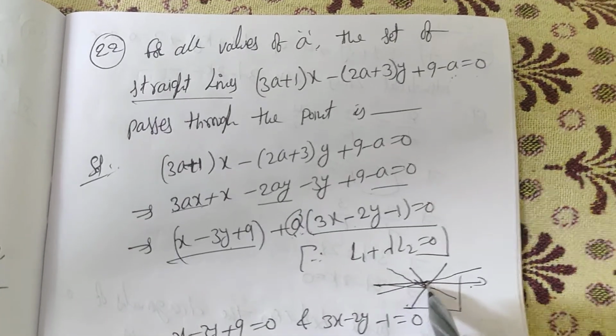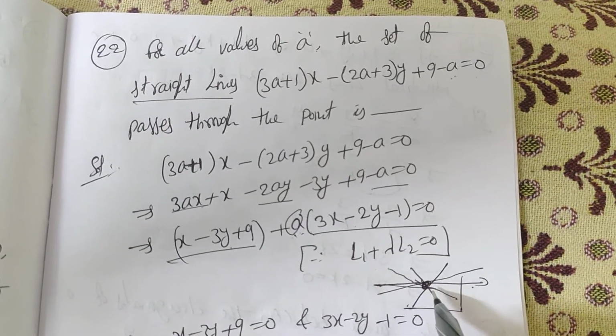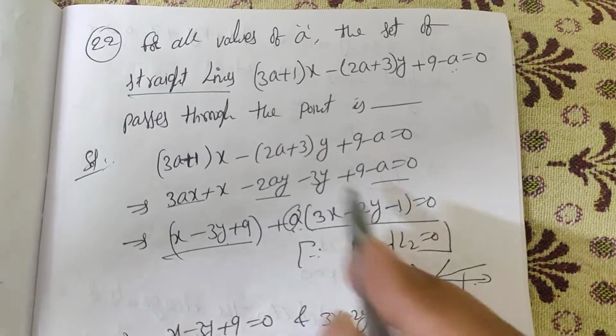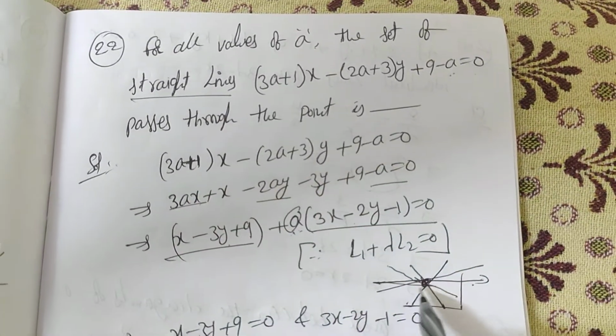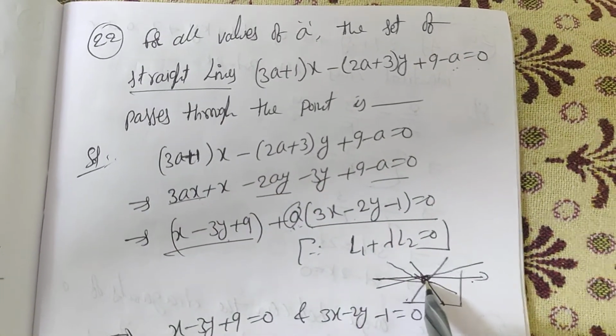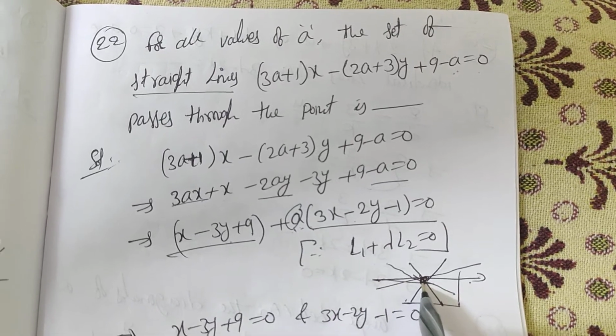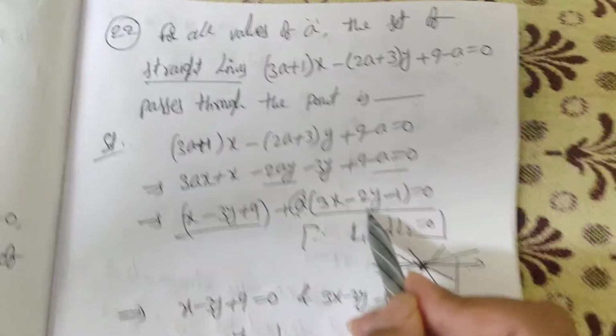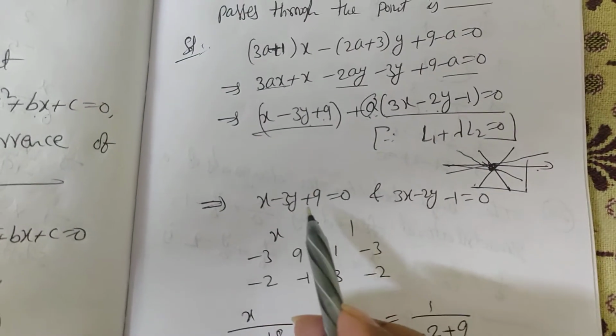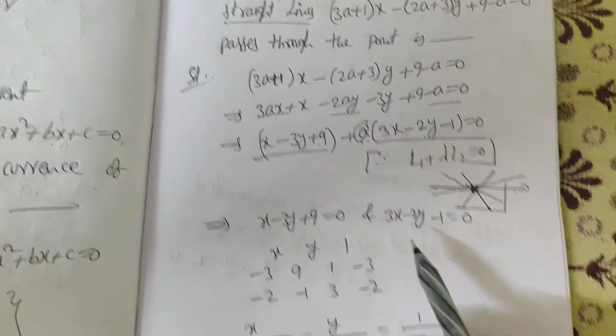So all these straight lines are concurrent. So the point through which they pass is nothing but the point of concurrence. If you want to find the point of concurrence, that is nothing but the point of intersection of these two lines. So first find the point of intersection of these two lines, that is our required answer.